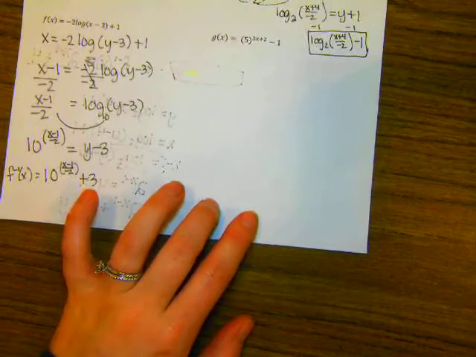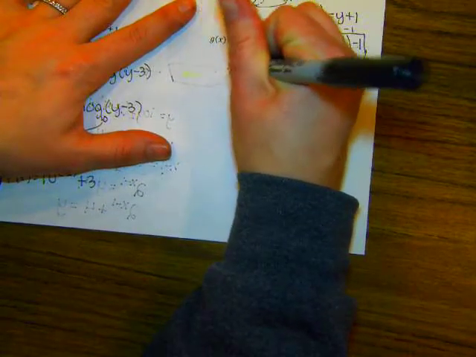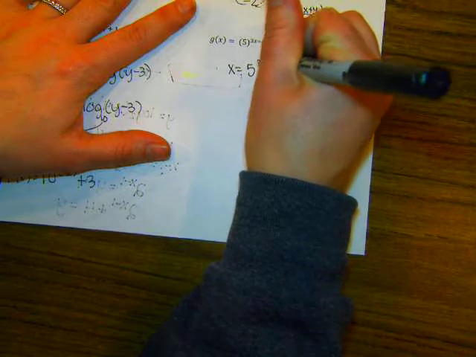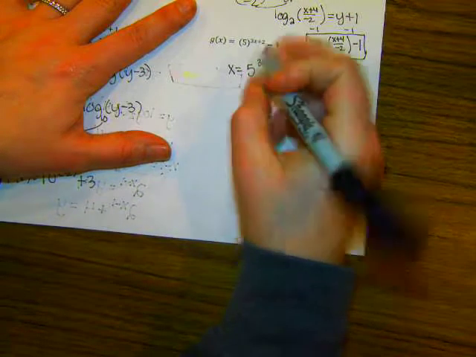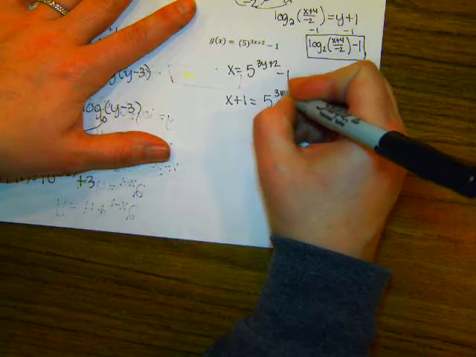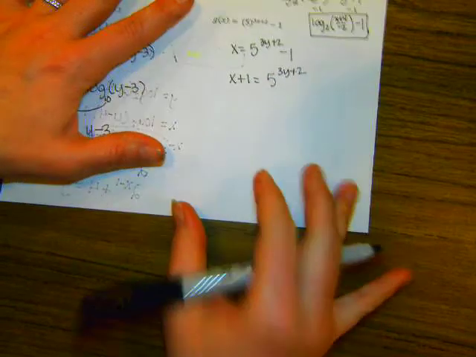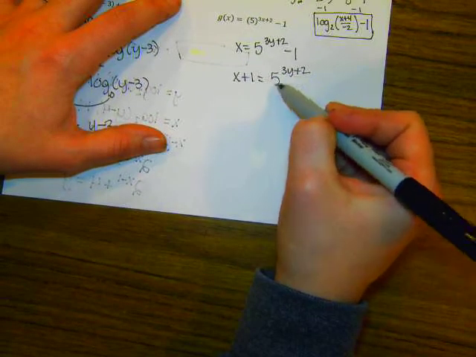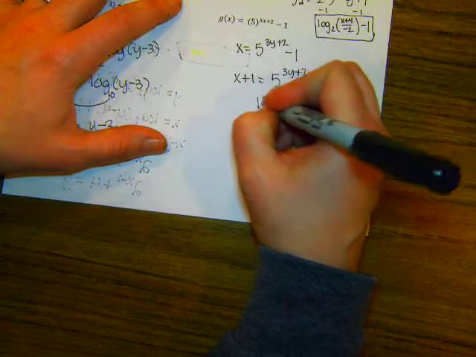Last but not least, same thing, switch the x and the y. Bring it over. Now this is an exponent, so you have to write a log, do the loop.